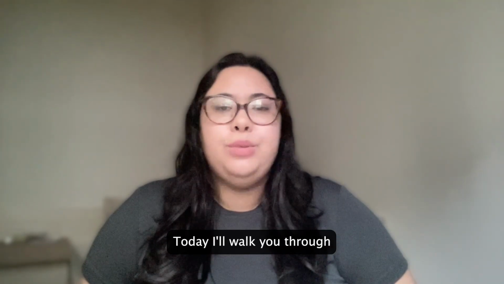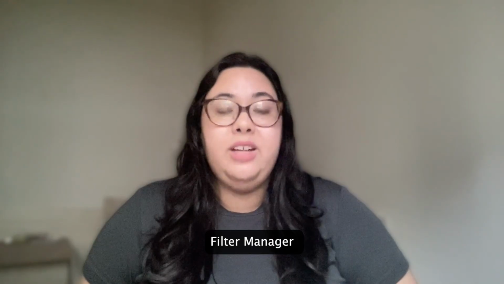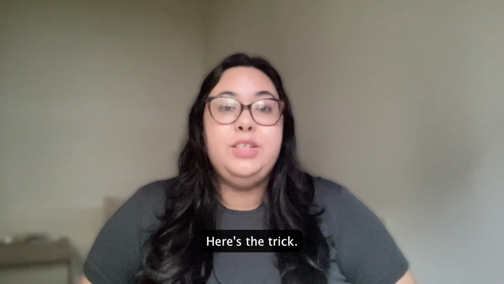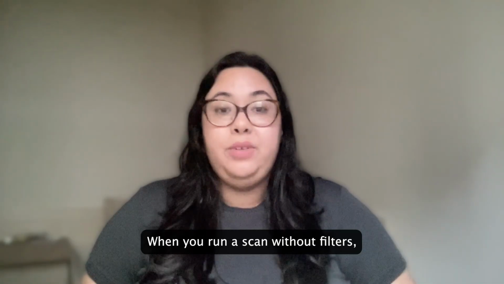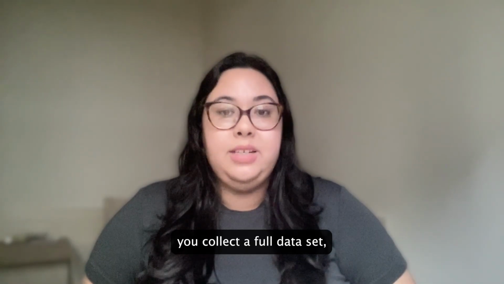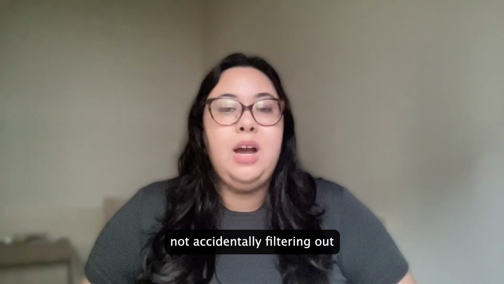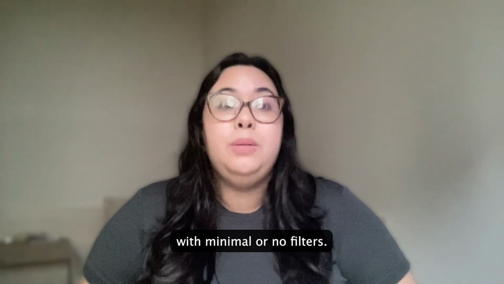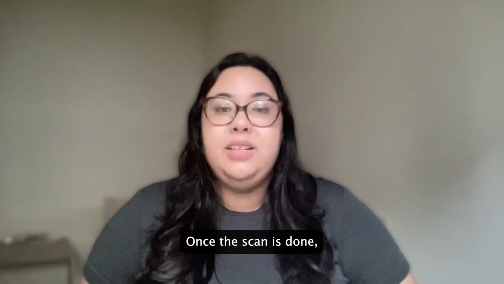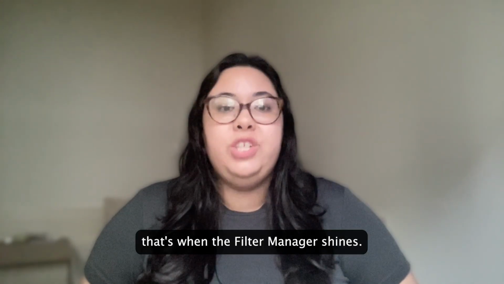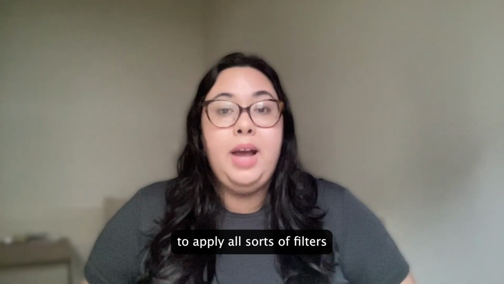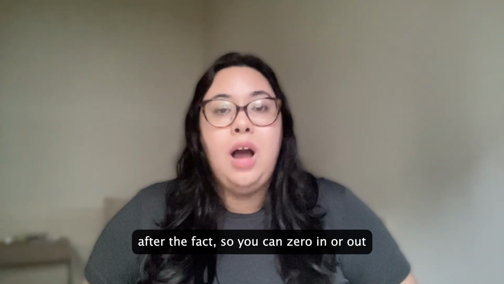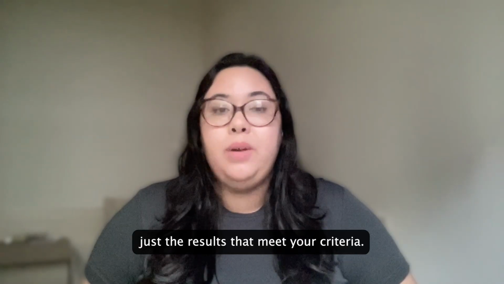Today, I'll walk you through how to use the Filter Manager in the View Results page to refine your results like a pro. Here's the trick. When you run a scan without filters, you collect a full data set, which means you're not accidentally filtering out potential winners. That's why we always recommend starting scans with minimal or no filters. Once the scan is done, that's when the Filter Manager shines. It gives you the power to apply all sorts of filters after the fact, so you can zero in on or out just the results that meet your criteria.